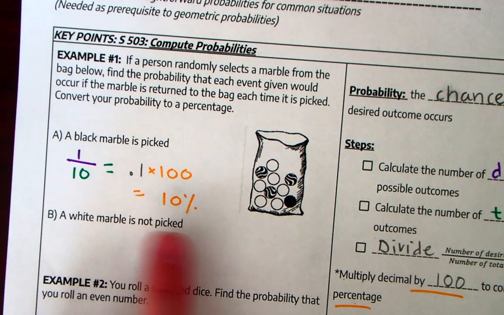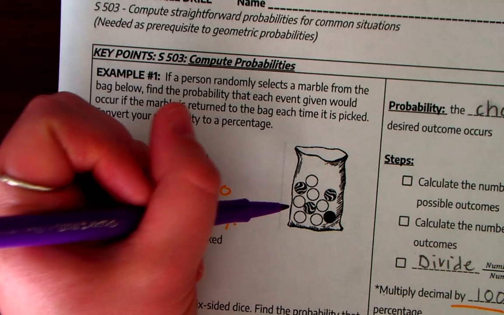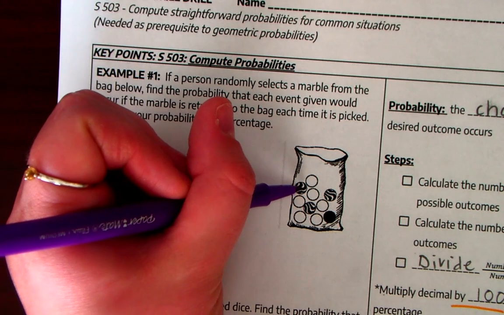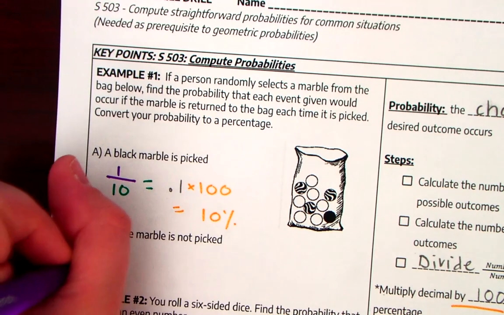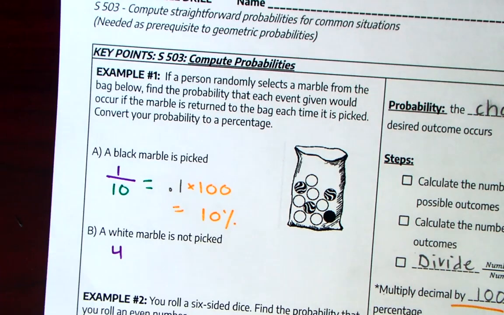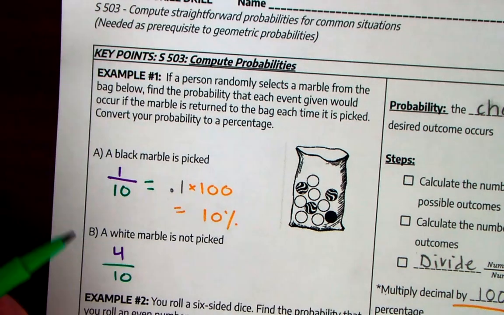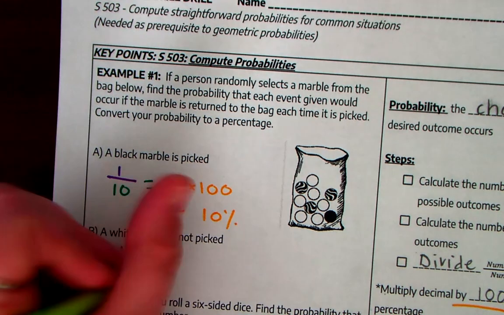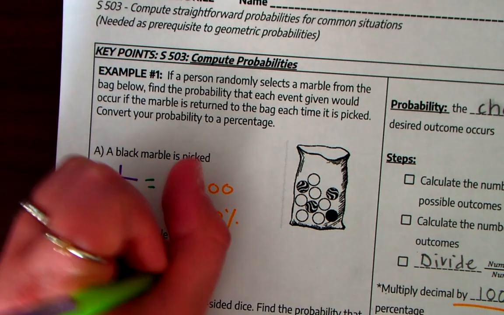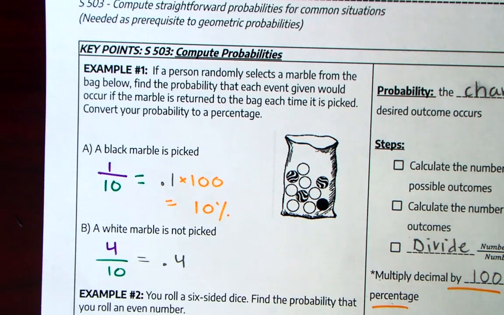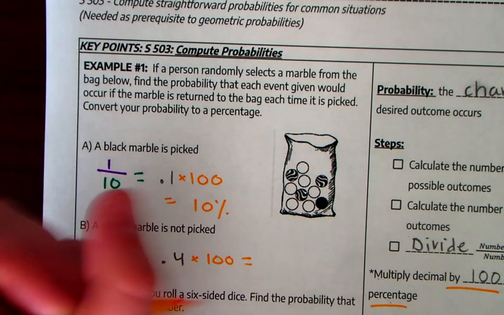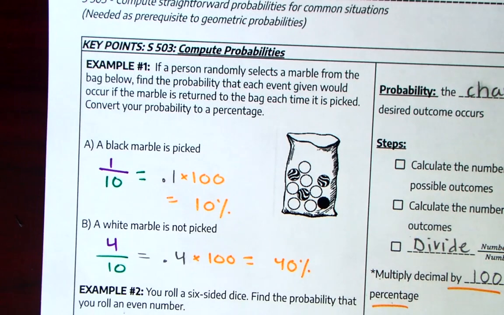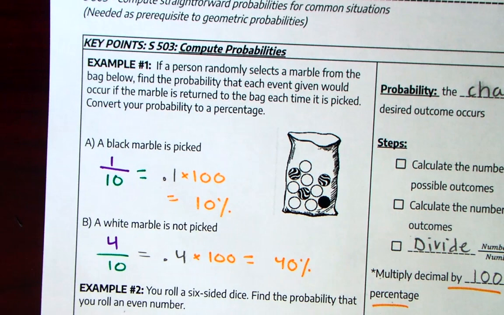All right. What's the probability of a white marble not being picked? Okay, so we want anything but a white marble. So that means we could do these squiggle things. So 1, 2, 3, or the black one. So there's 4 ways to get not white. Now, what's the total number of ways? Well, 10. We counted that earlier. There's 10 possibilities. Okay, so what's 4 divided by 10? That equals 0.4. And then we're going to turn it to a percentage, we're going to multiply it by 100, and you're going to get 40% likelihood that a white marble is not picked.